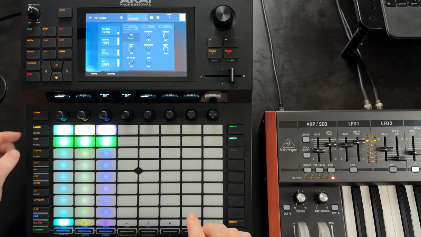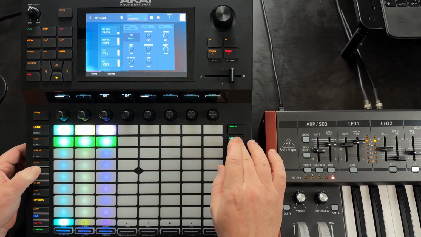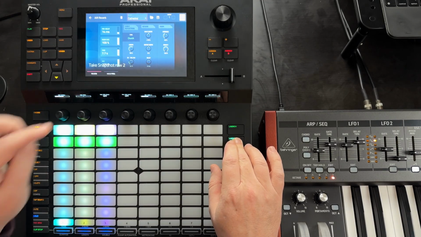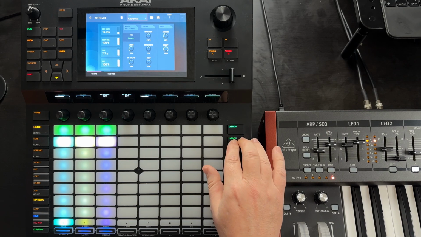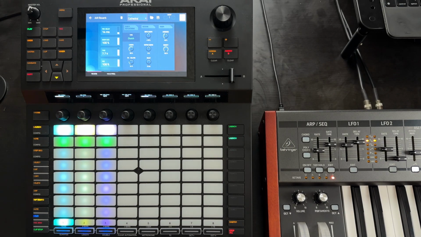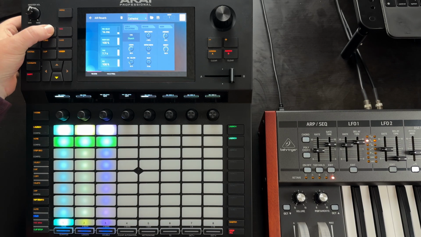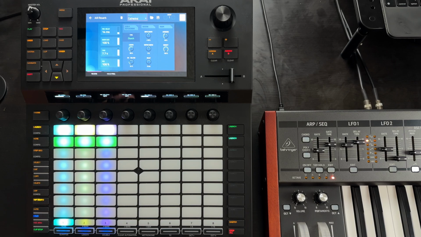And let's turn the reverb on here and take a snapshot of that. So now if I play the first row and the second row, I've automated all of those reverbs at the same time, which is pretty sweet.